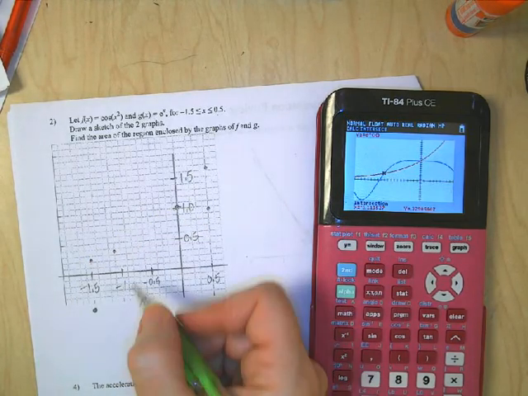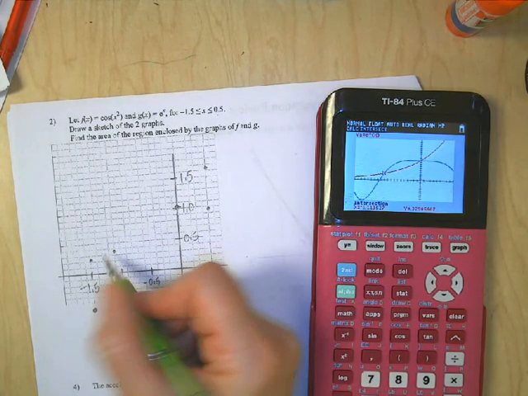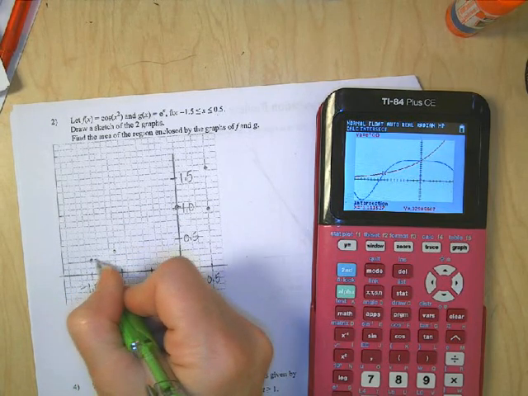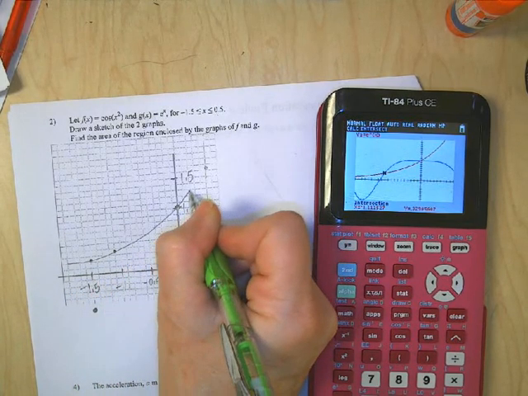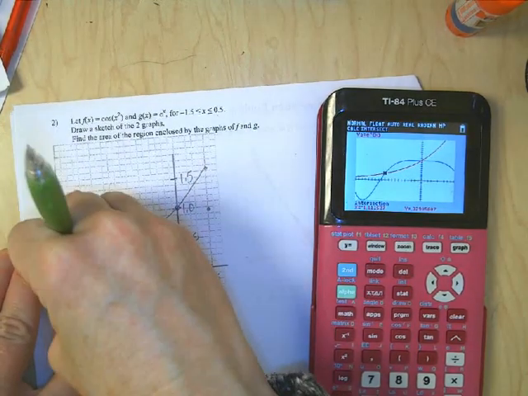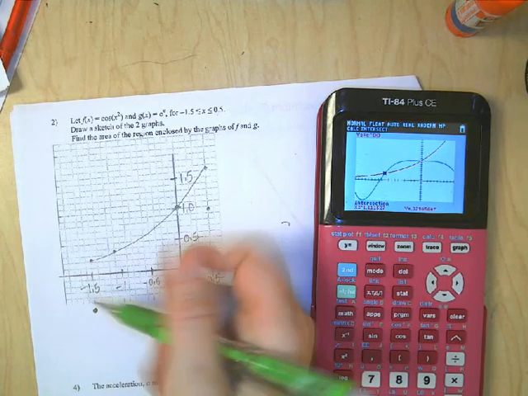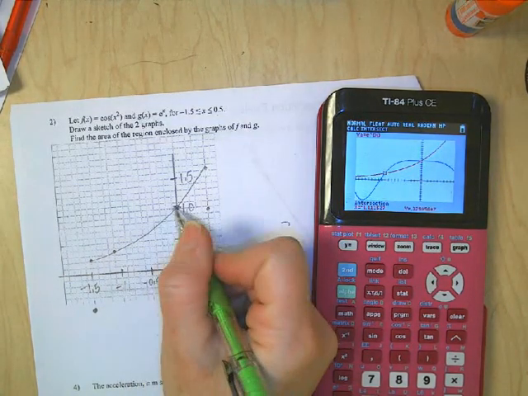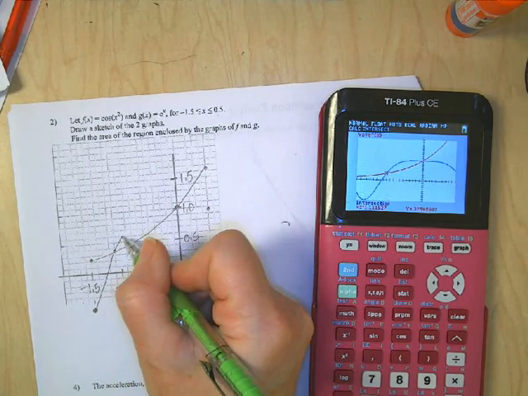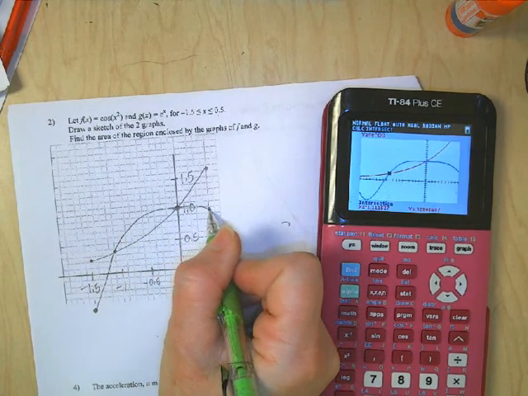Okay, so this curve is going to be going like this. Oops, I don't need to go past -1.5, so let's get rid of that. And the other curve is going to be going through here, here, here, to here. So it's going to be going up and down a little bit, like that.